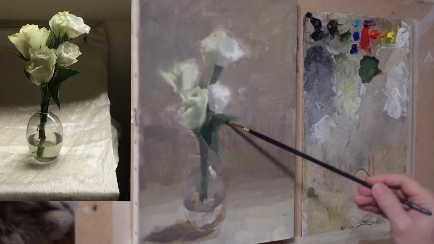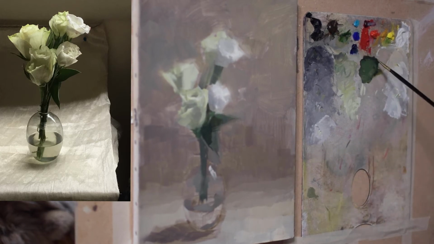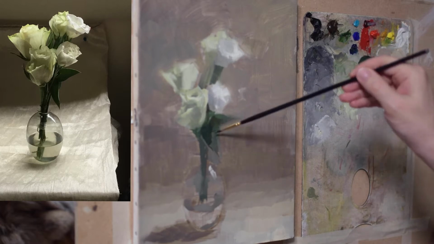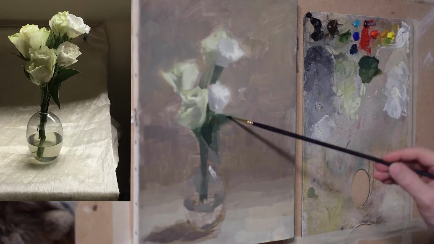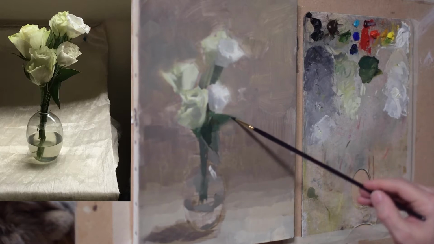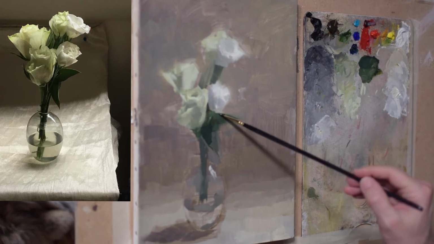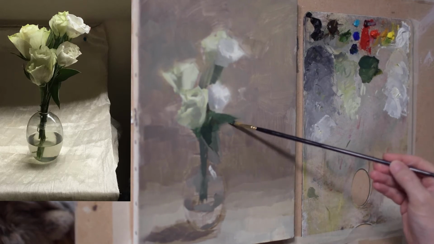For the leaves, I'm using the same combination of colors, but I can add a bit of ultramarine blue to get the chroma of the green a bit colder. Okay.